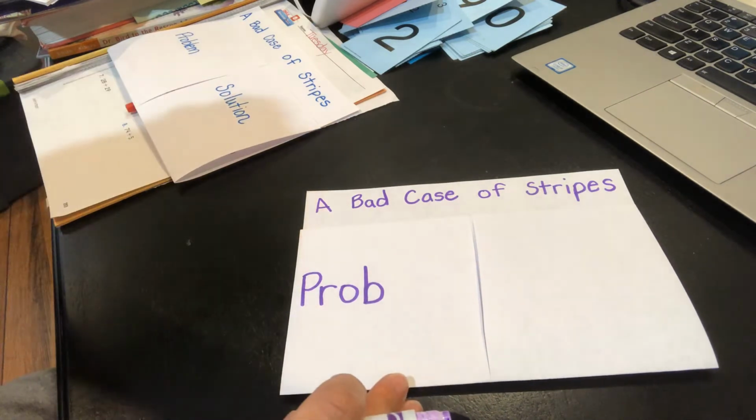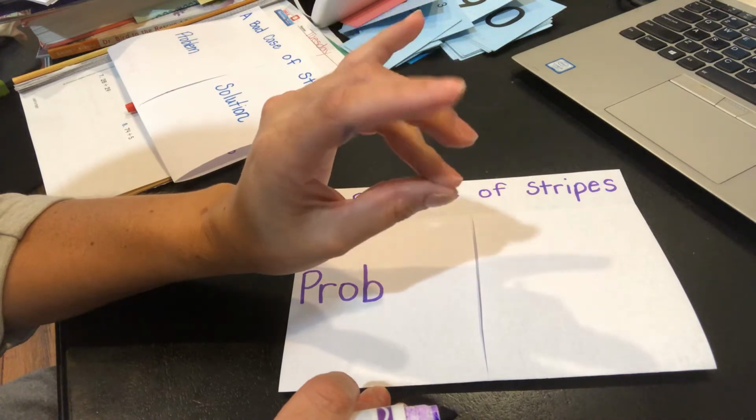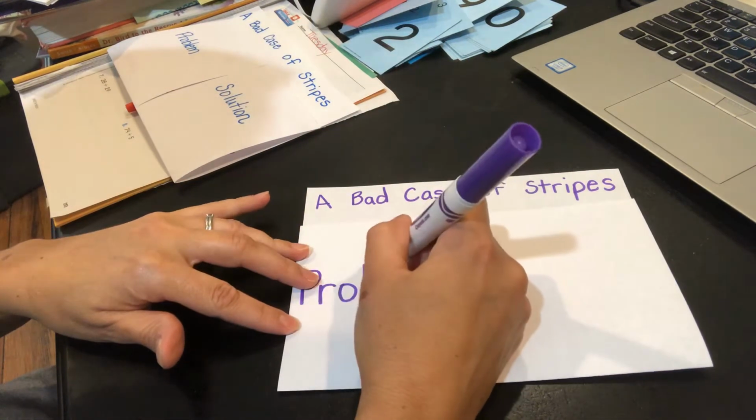Now the second syllable in problem is lem, L-E-M.